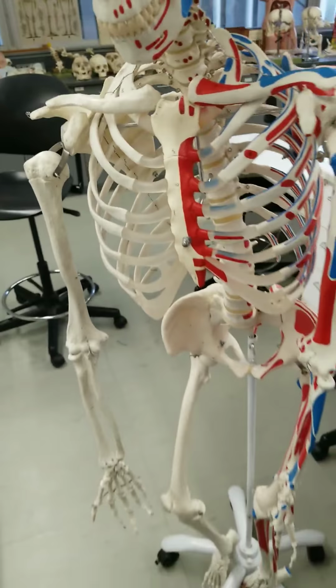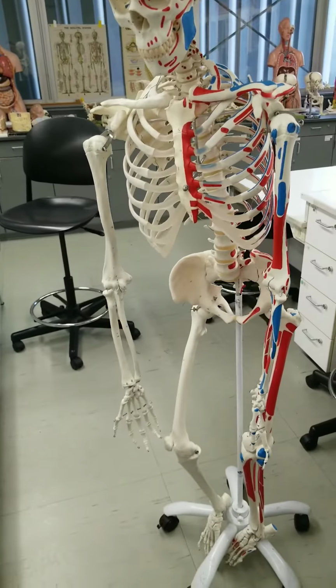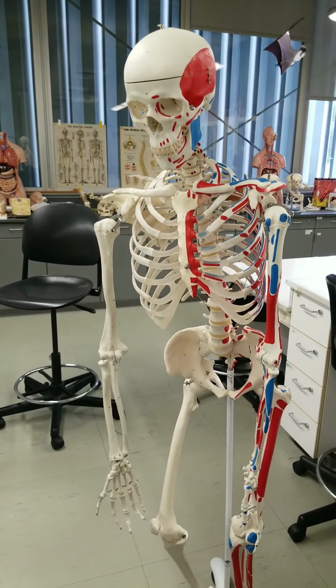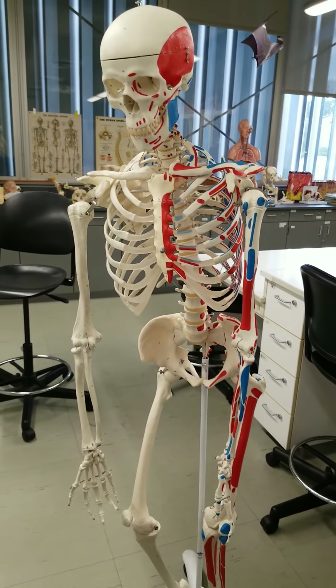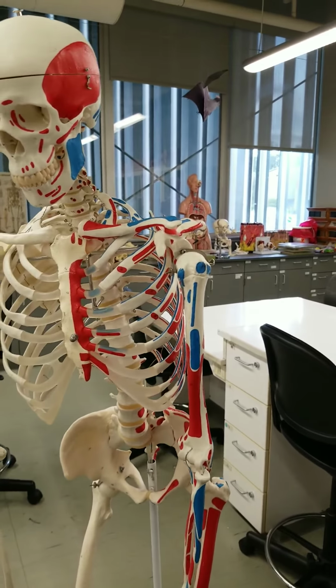So you have a ton of different synovial joints in your body. When you normally think of joints, you think of synovial joints. But there are other types of joints, synarthrotic and amphiarthrotic.